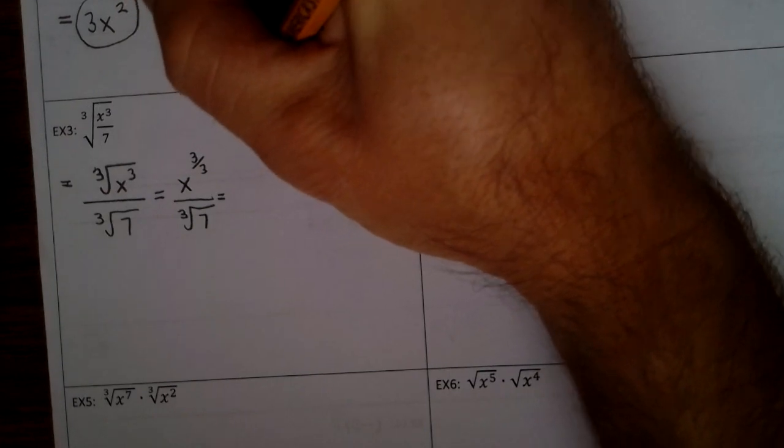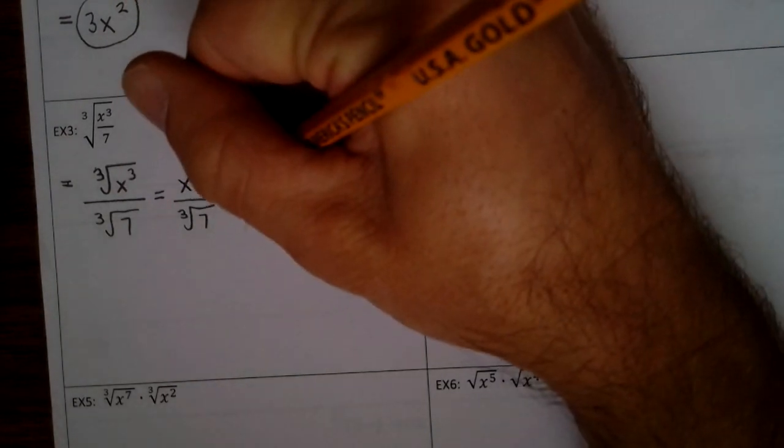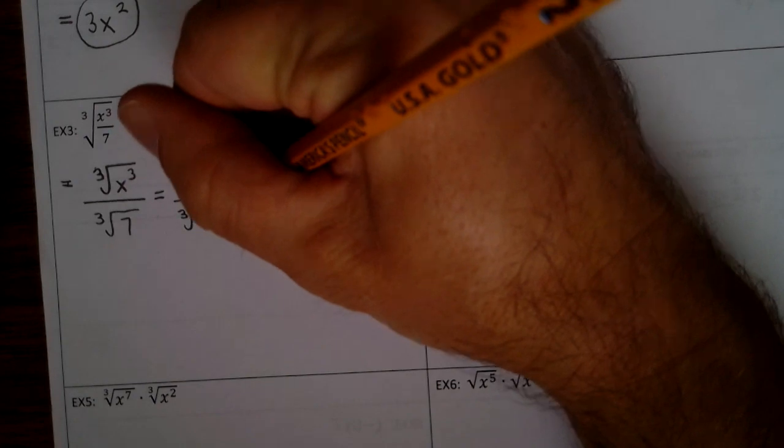So that would be x divided by the cube root of 7.